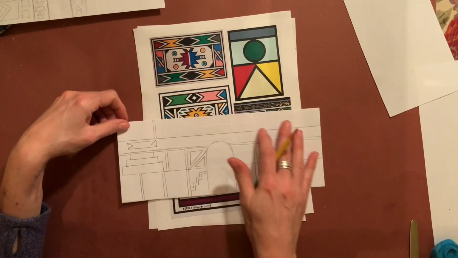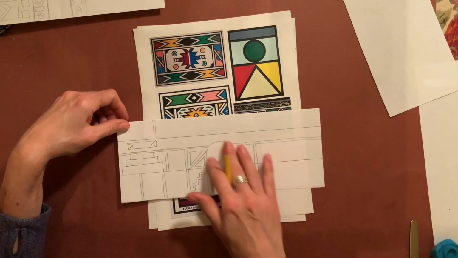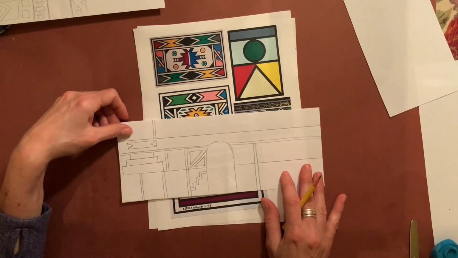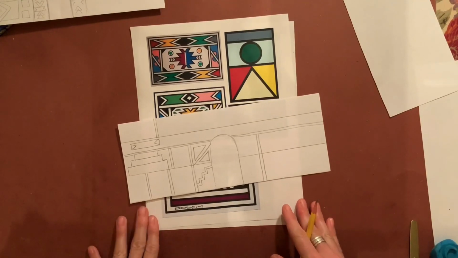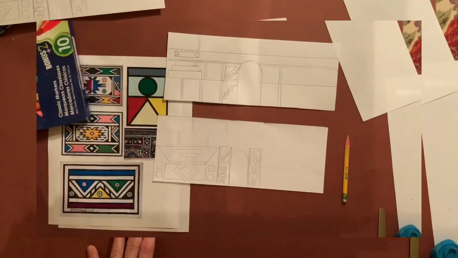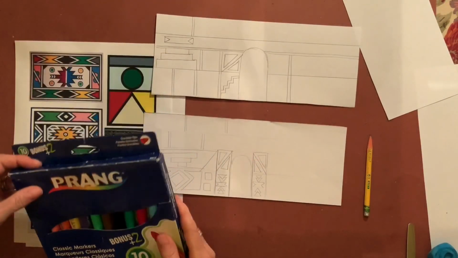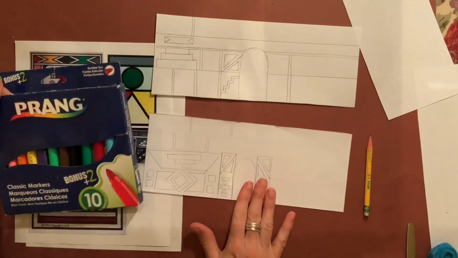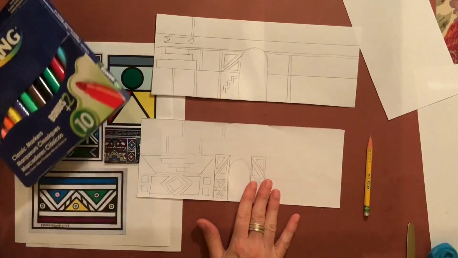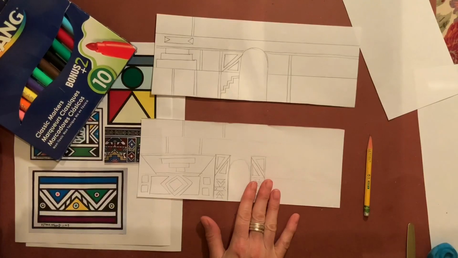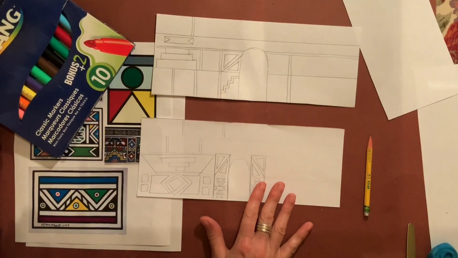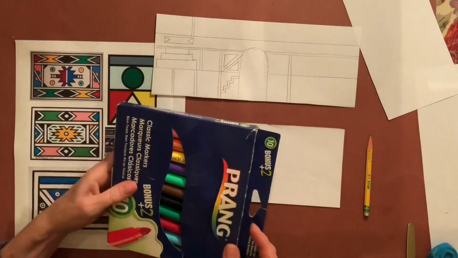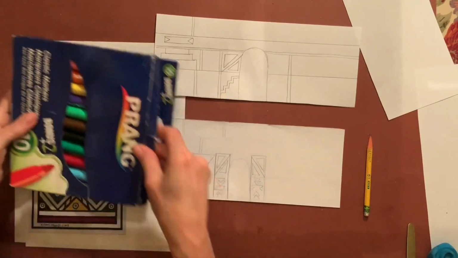Once you get all of your patterns or drawings completed in pencil, then it will be time to add all of the bright colors that are characteristic of these homes. So if you have markers, this would be a time to break out your markers. If you don't have markers and you only have crayons, that's okay too. And if you only have colored pencils, that's okay too. So you can choose what medium you want to use.